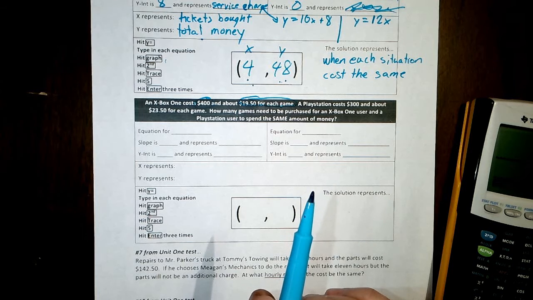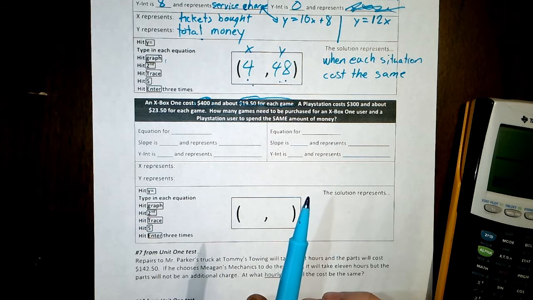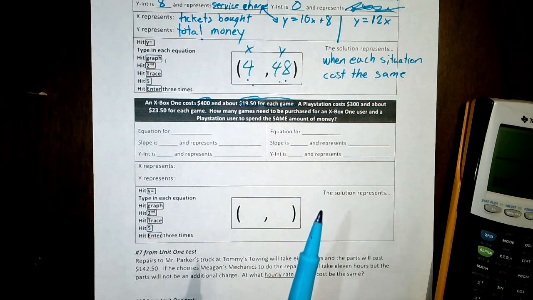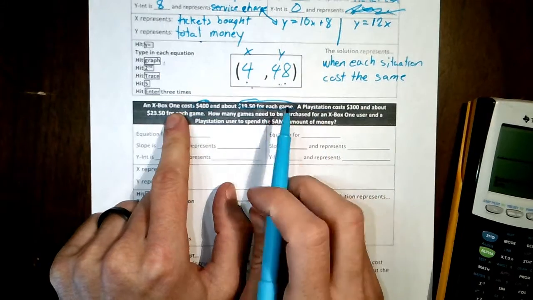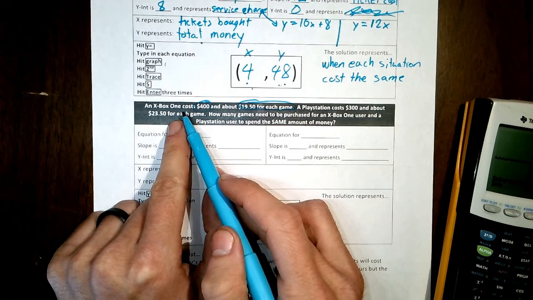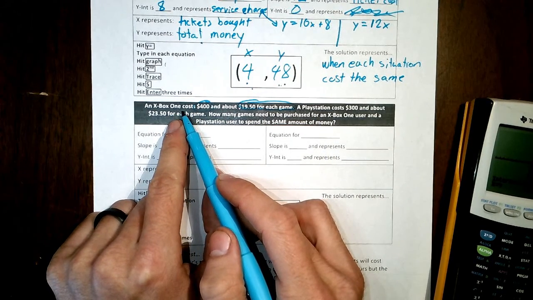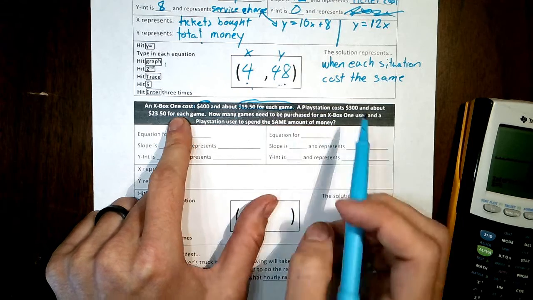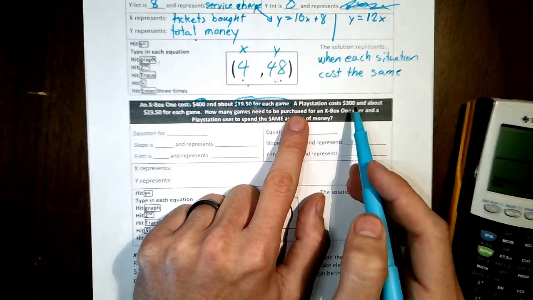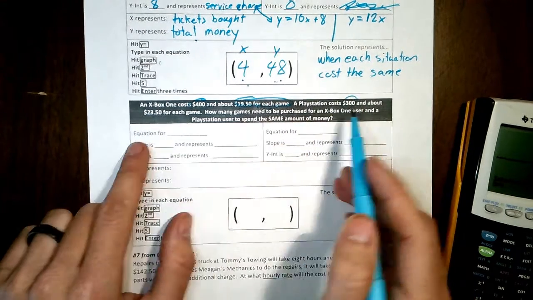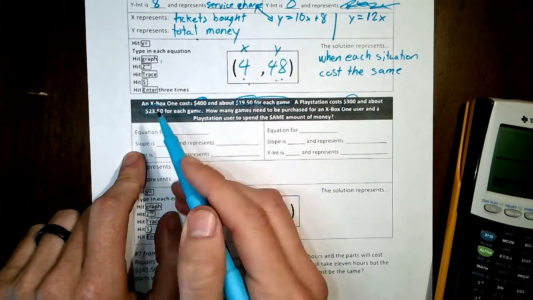Raise your hand if you play PlayStation. You can raise your hand if you do both. So there's 2 of y'all? Okay, so more Xbox. Xbox One came out when I was in high school, I think. Maybe middle school, can't remember. $400, $19.50 for each game. And then a PlayStation costs $300 and about $23.50 for each game.